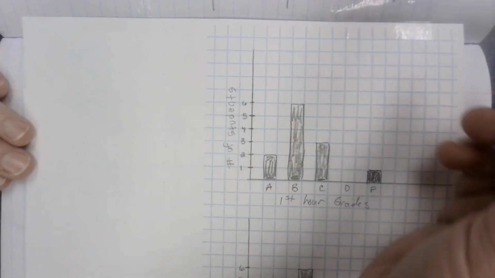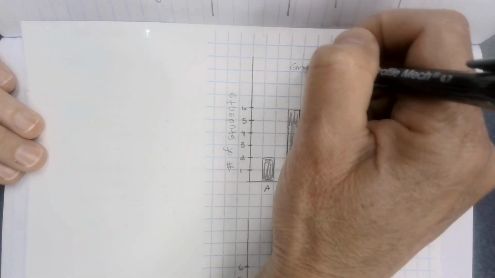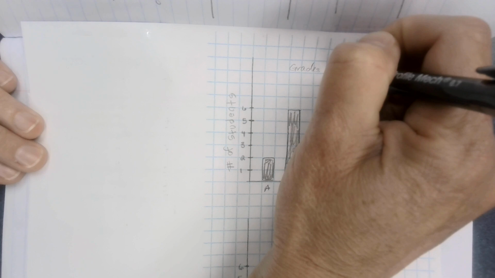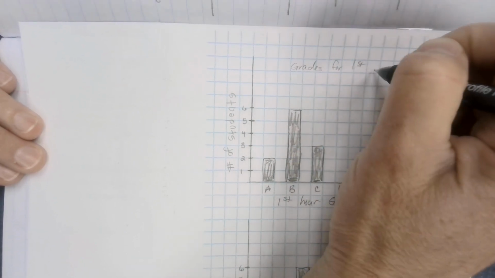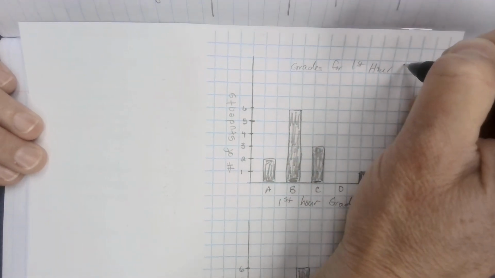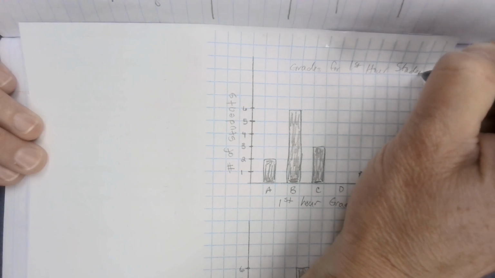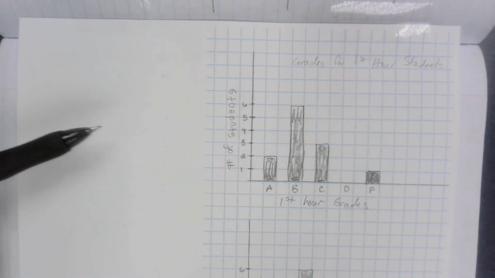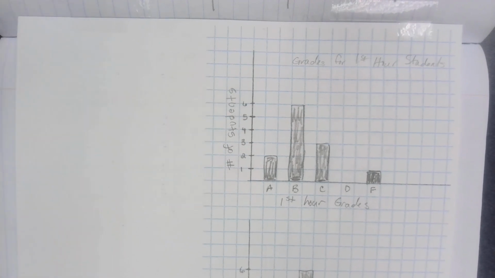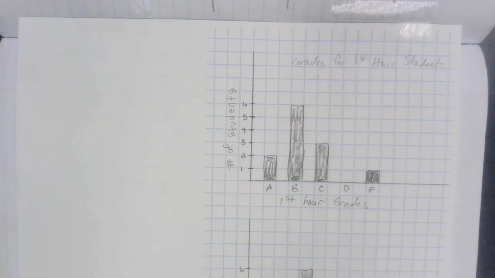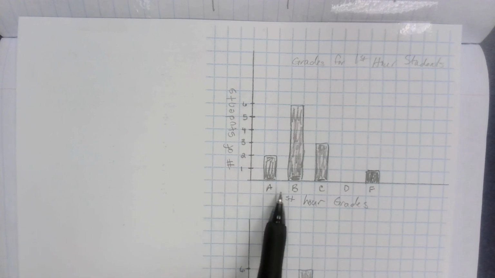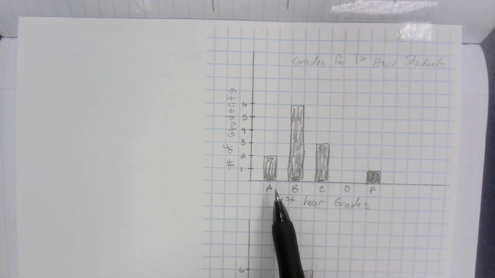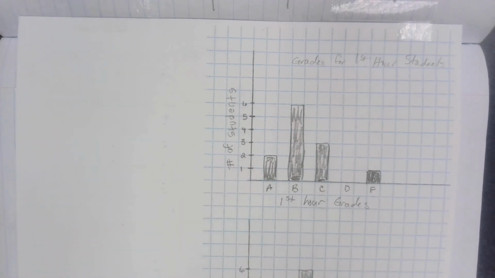You can have number of students per grade or grades for first hour students, and that's fine. So we've got a nice descriptive title. We have numbering that's consistent all the way up. We have a label to tell what those numbers mean. We have labeling that's consistent all the way across, and we have a label that tells what those letters mean.